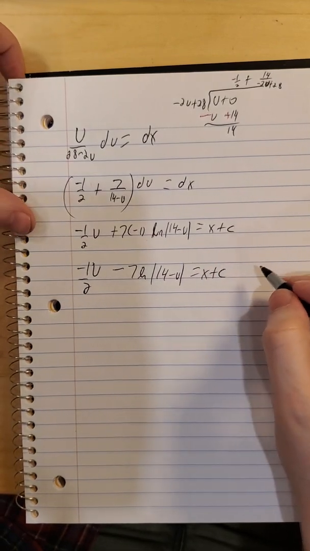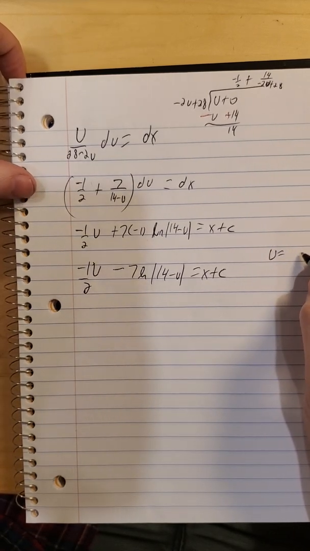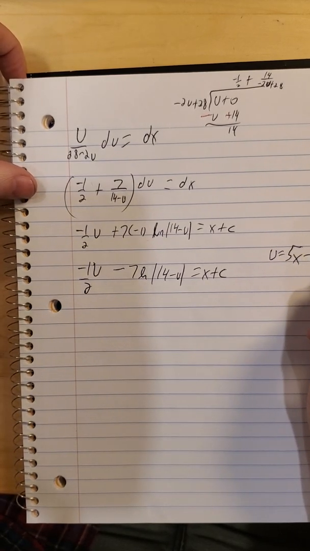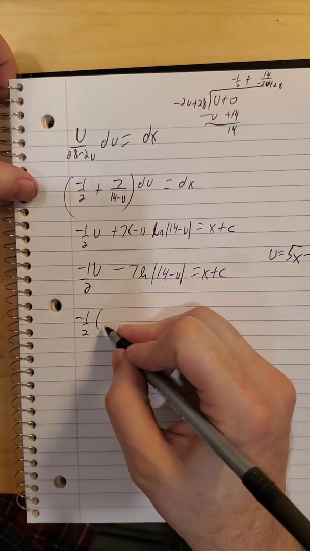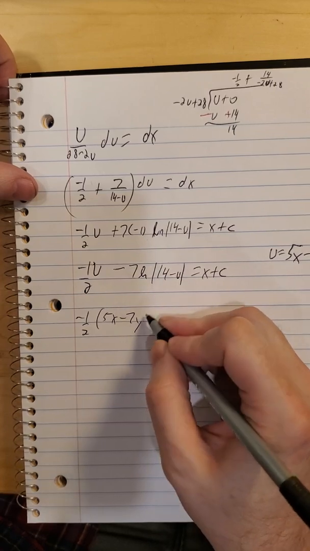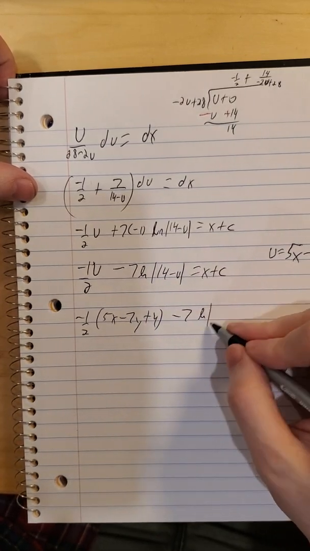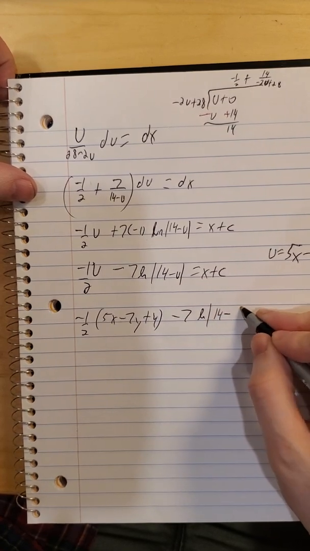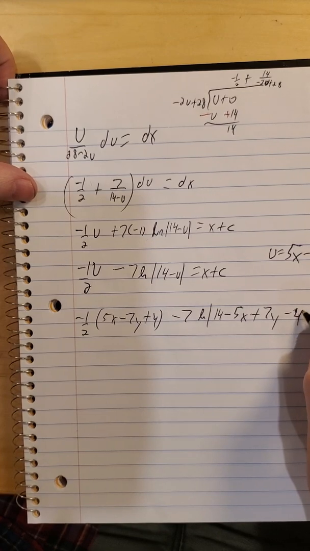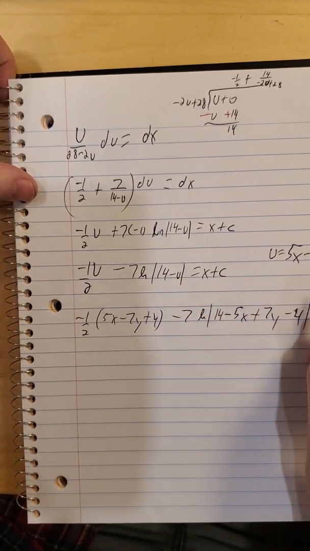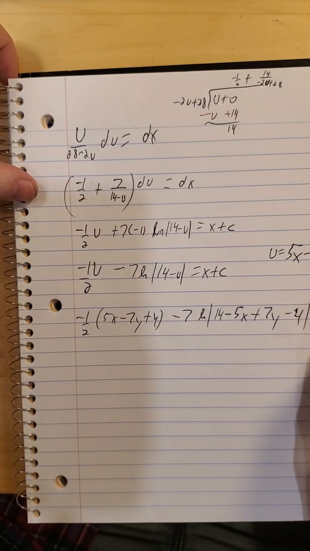And then we just put the original back in. So this time our u was, recall from the other page, 5x minus 7y plus 4. So we have negative 1/2 of (5x minus 7y plus 4) minus 7 natural log of 14 minus 5x plus 7y minus 4. So we flipped each and every one of those signs, since it was minus the entire thing of u, is worth x plus c.